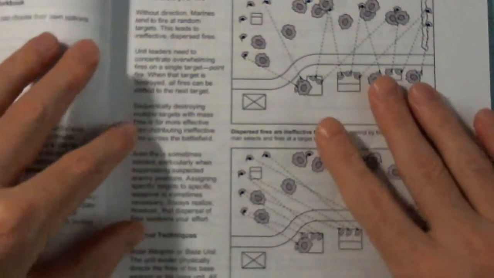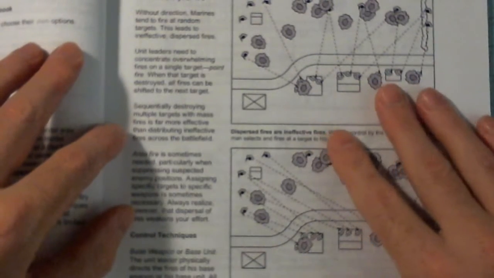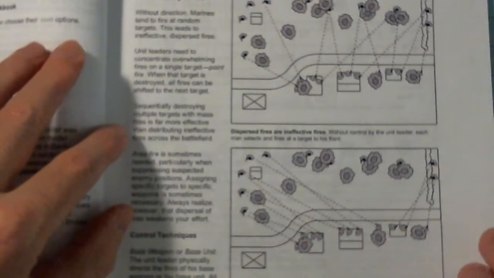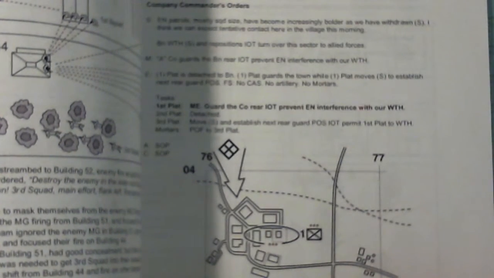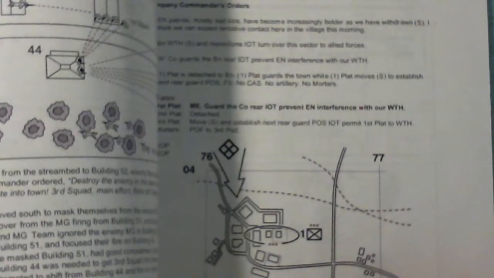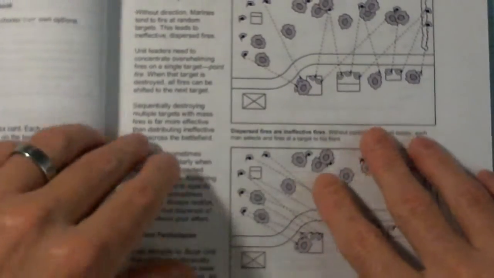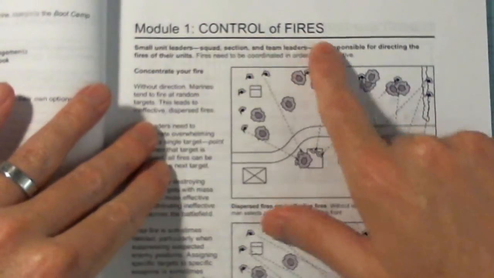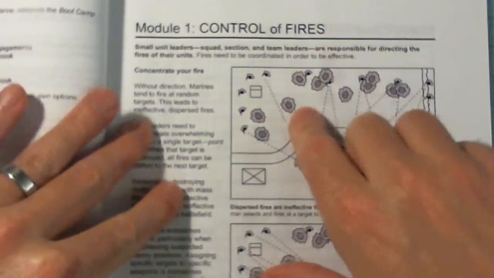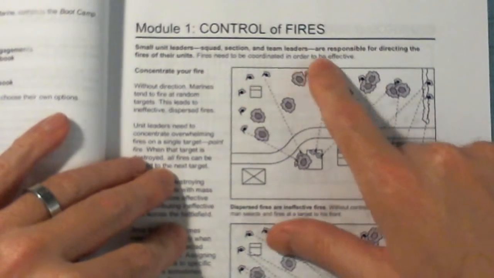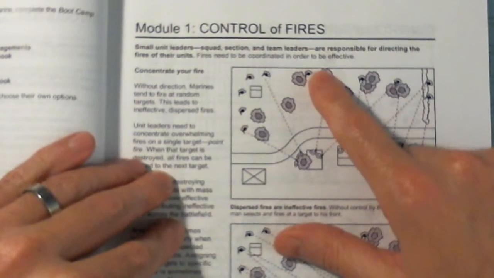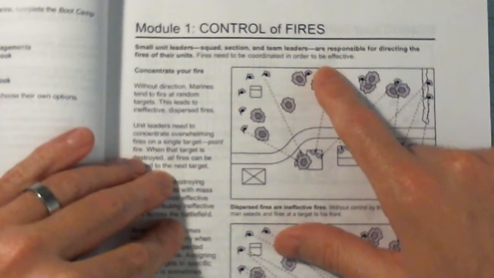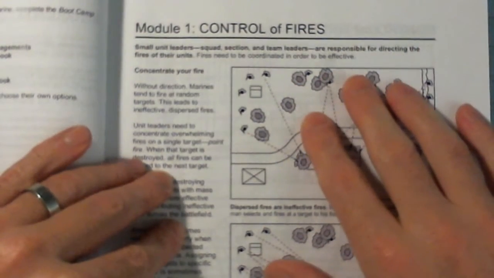So that's what happened very recently, and let me give you an example of how I will be proceeding to use this. So we go right to Module 1, Control of Fires, right? Module 1, Control of Fires. Small unit leaders, squad, section, and team leaders are responsible for directing the fires of their units. Fires need to be coordinated in order to be effective.